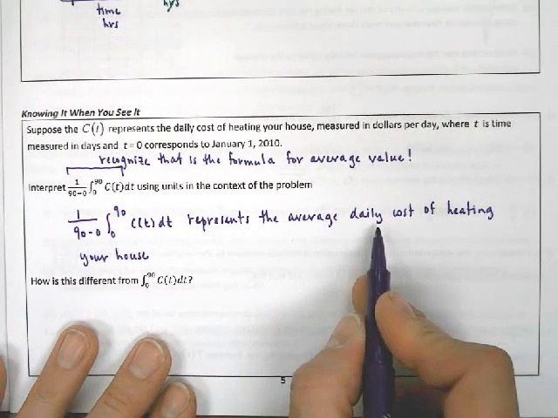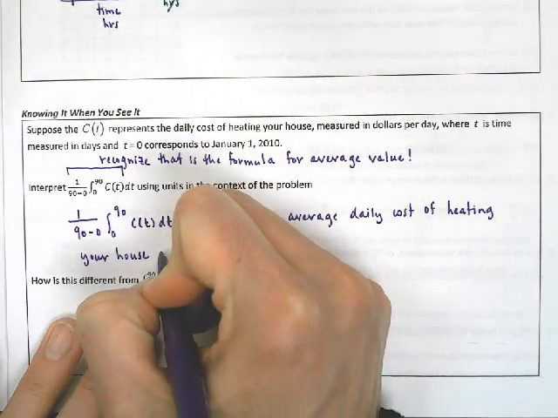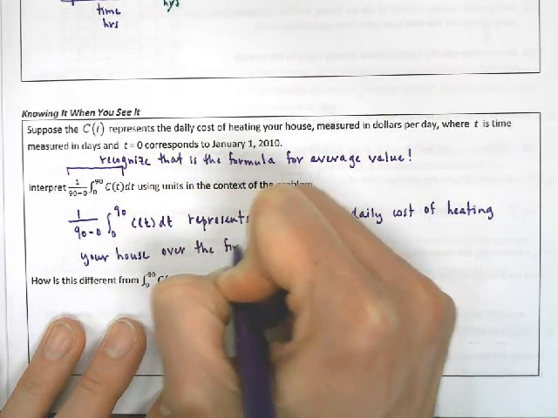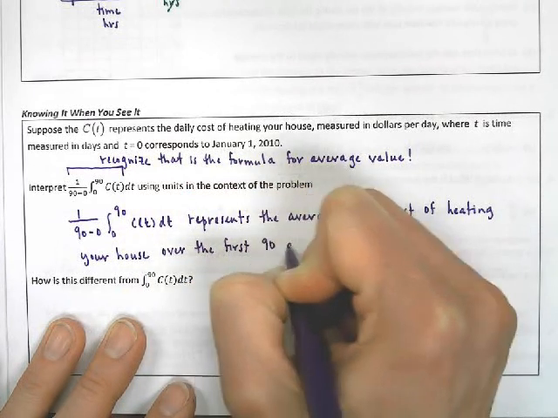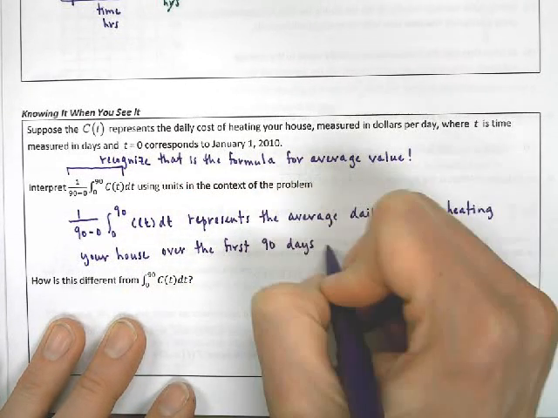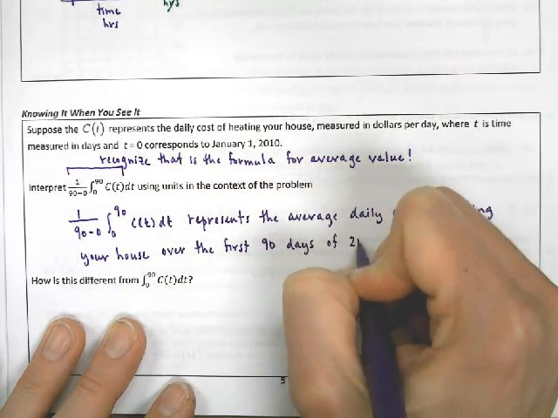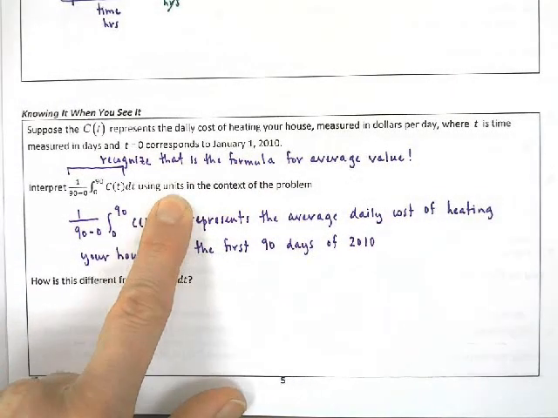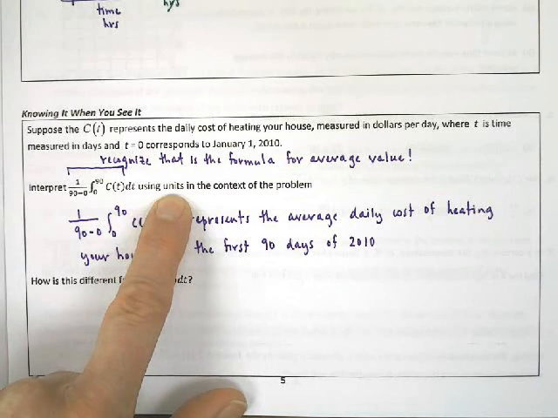So it represents the average daily cost of heating your house over the first 90 days of 2010.